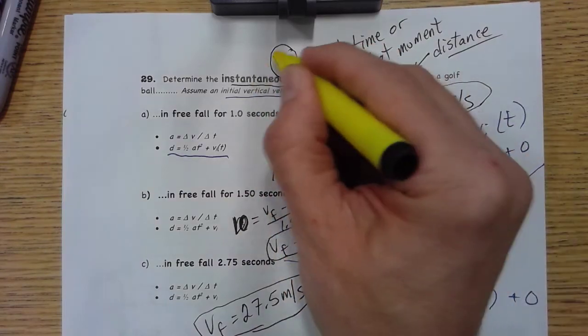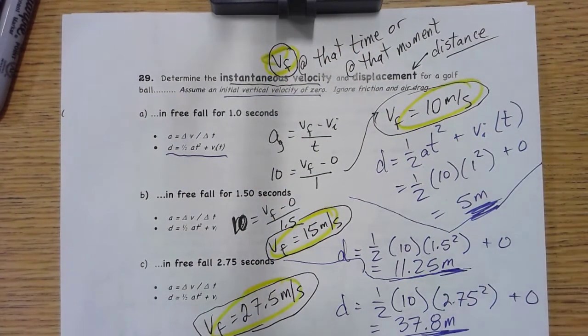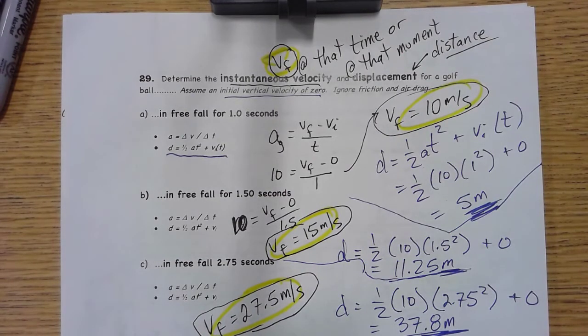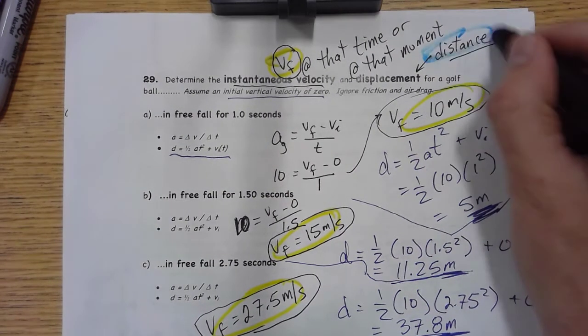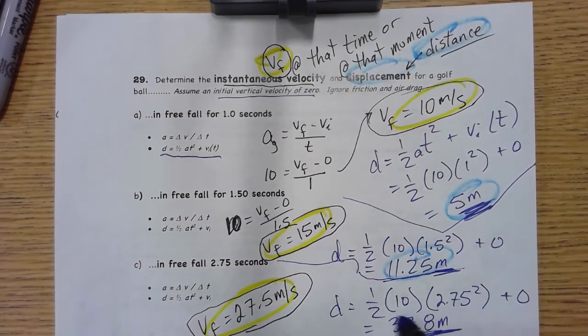Two parts. The first part is to find how fast they're going. Remember, you can just multiply that time by 10. The other part of that is where they're going to go, and I just use our distance formulas for those.